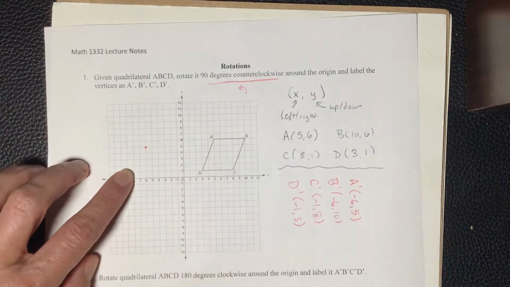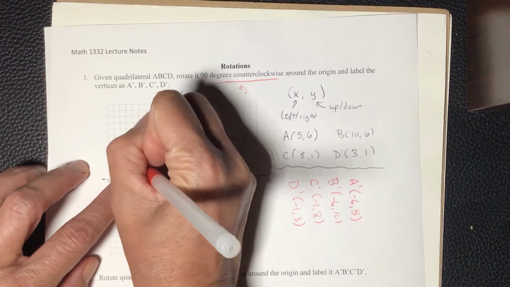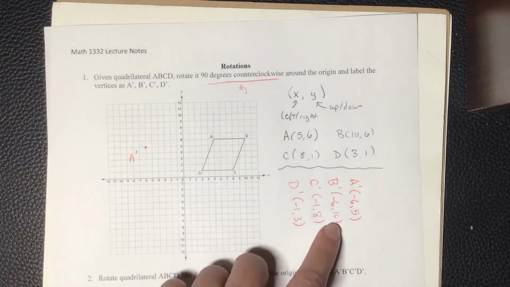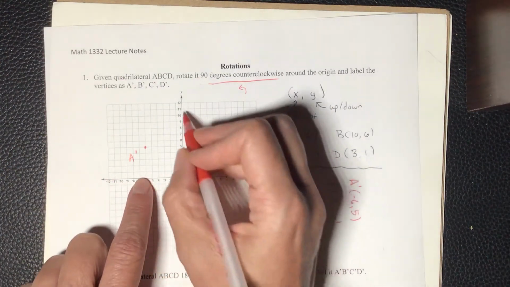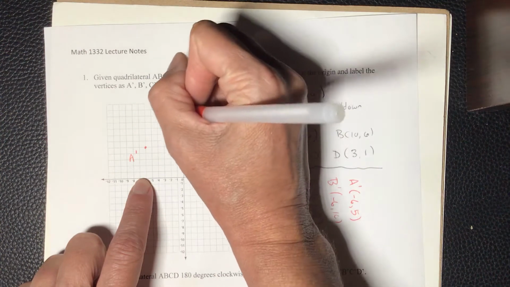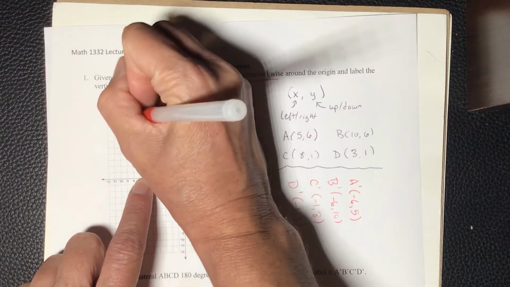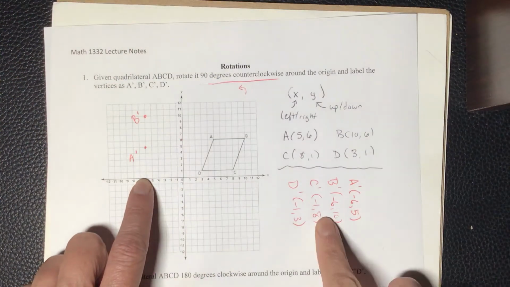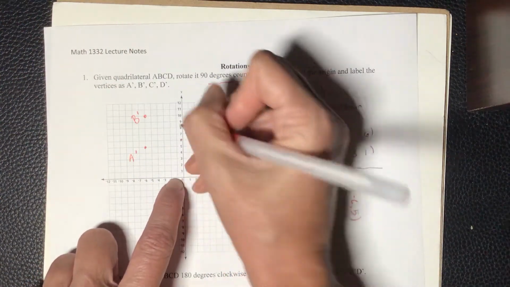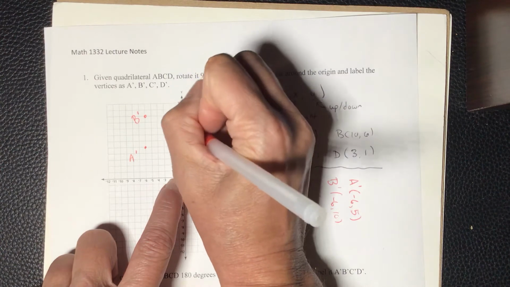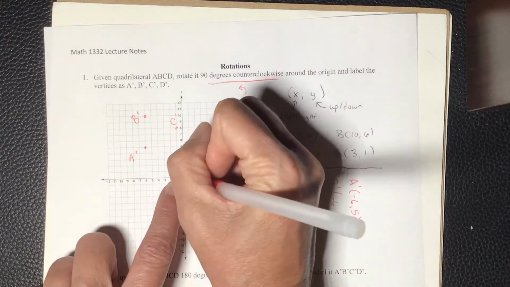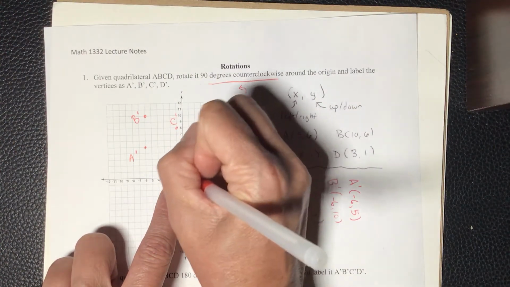So that's going to be A prime. And then B is going to be left 6 up 10. Sorry, I have a hard time counting these little things here. And then C is going to be left 1 up 8. That's C prime. D prime is left 1 up 3.